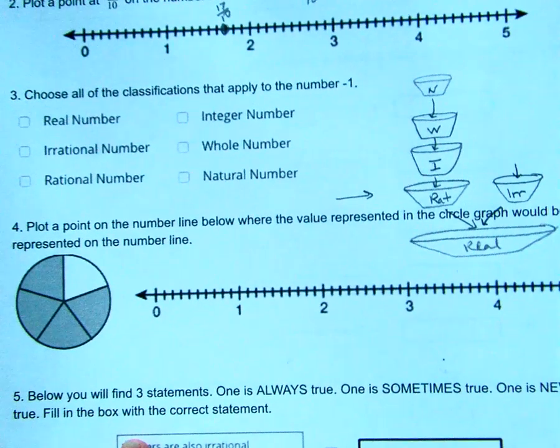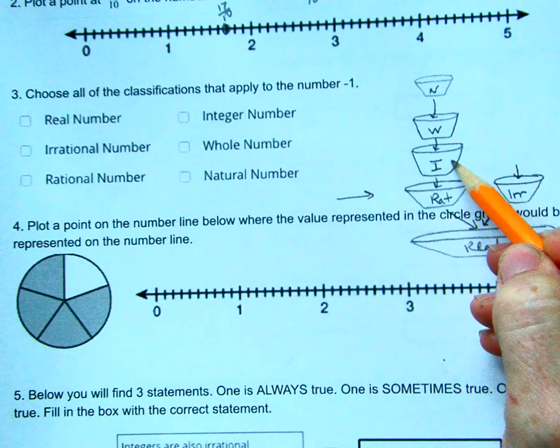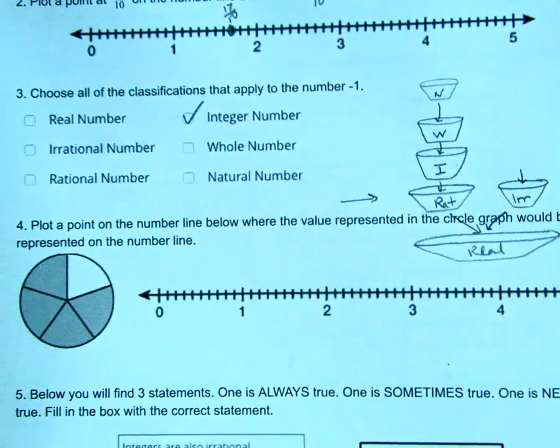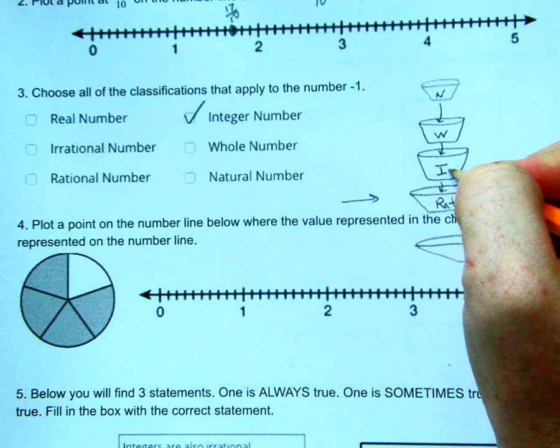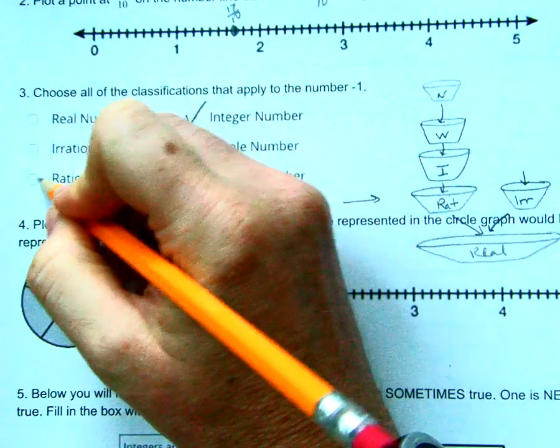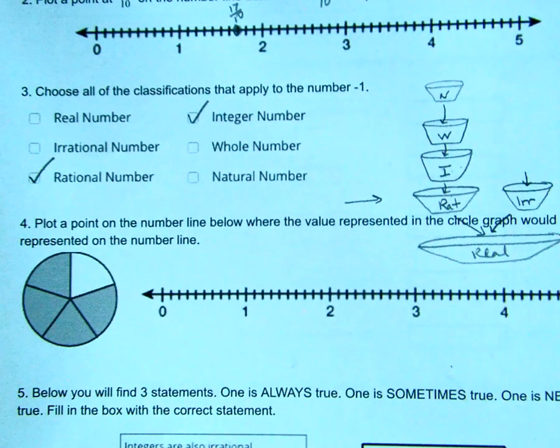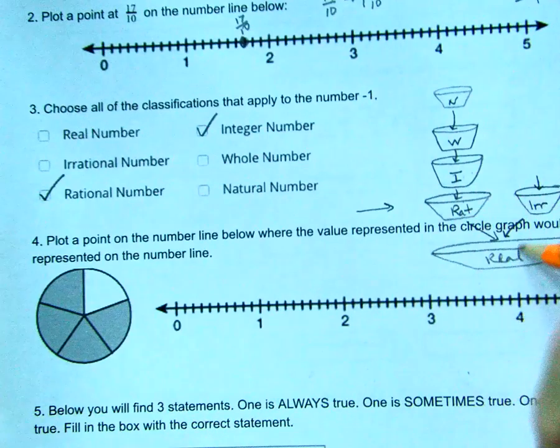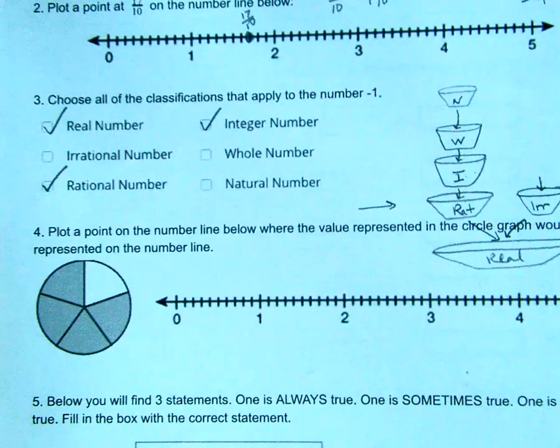So choose all of the classifications that apply to -1. I can do that. -1 is definitely an integer. Check. And if it's an integer, it fits in the rational bucket, so it's rational. Check. And if it's a rational number, it has to go in the real number bucket. Check. So these are the three that I would mark as correct for my number systems classifications.